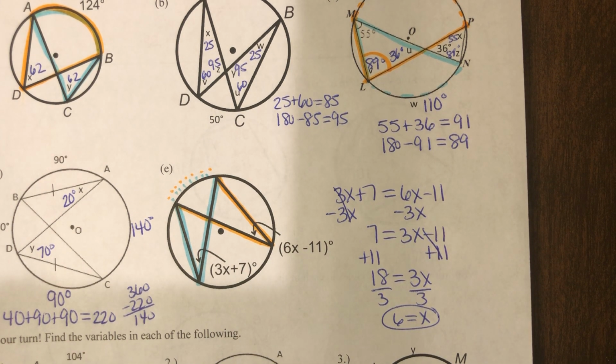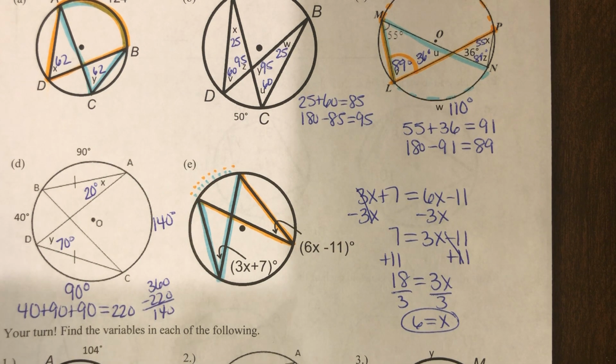Okay, there's 4 of those for you to try on your own. Again, you can pause here or do them at the end. I'm going to move on to the very last theorem.